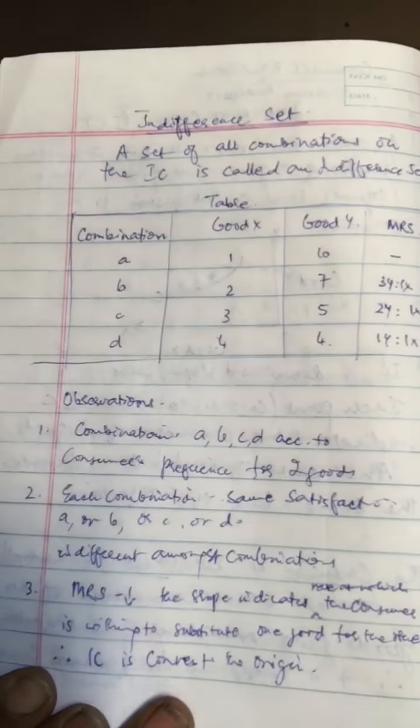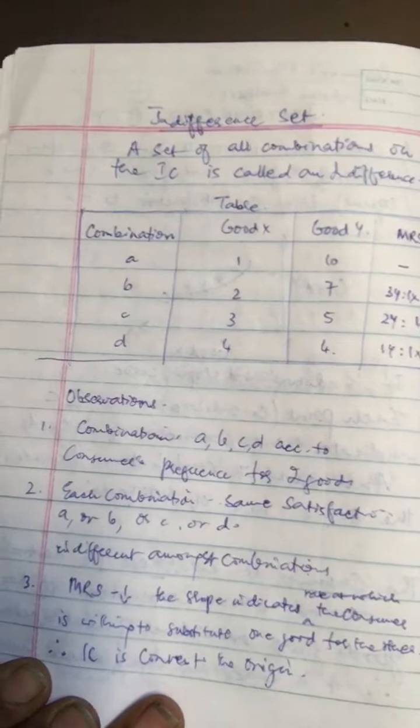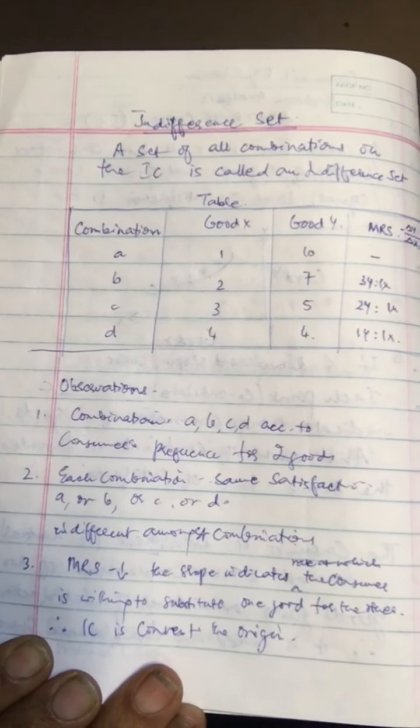Alright, so this can be explained with the help of this table. It will become clearer to you. In the table, in the first column, we have a bundle.